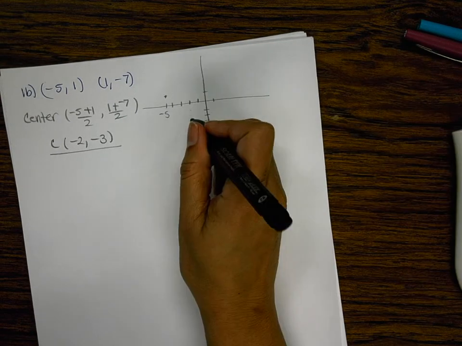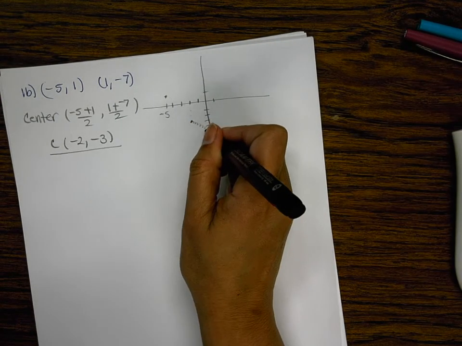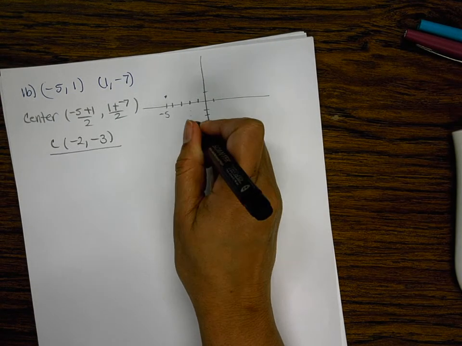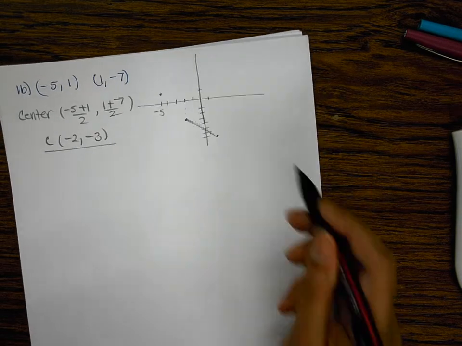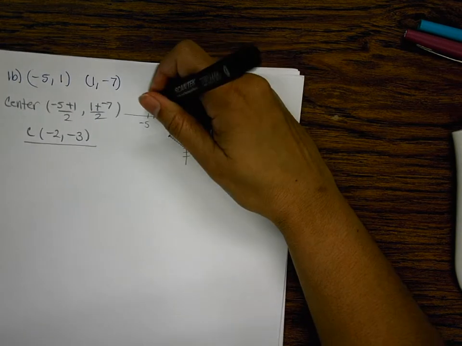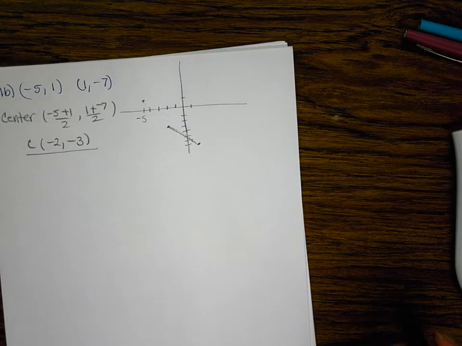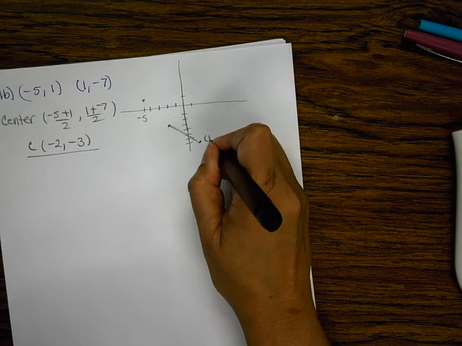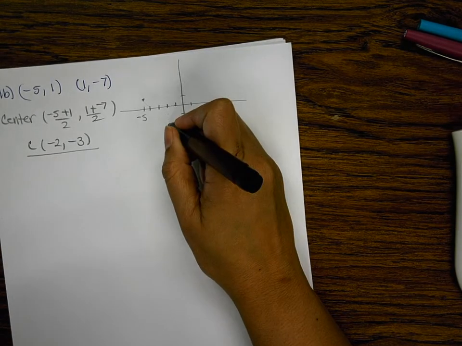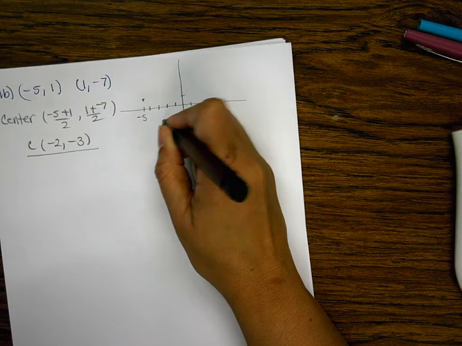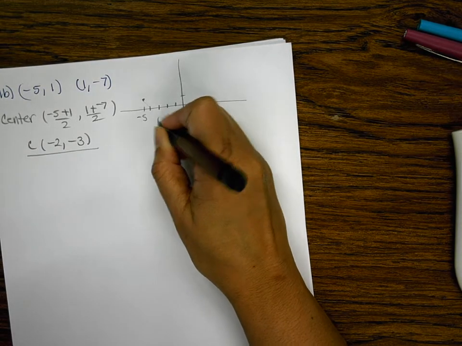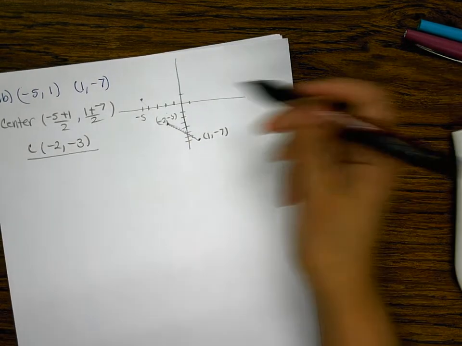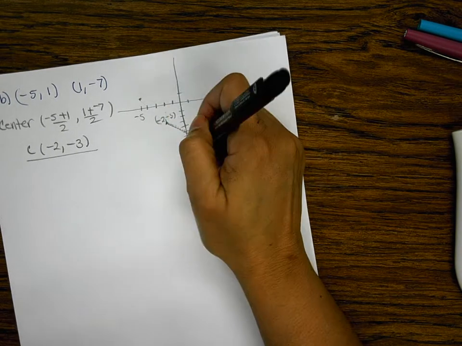The radius is the length from your center to any endpoint, and we know that's an endpoint. It doesn't matter which endpoint you use as long as it's an endpoint of your circle. I'm just going to use this point since that's the one I marked, and that point is 1, -7, and this point here is -2, -3. So I am going to use the distance formula because that's going to be my radius.